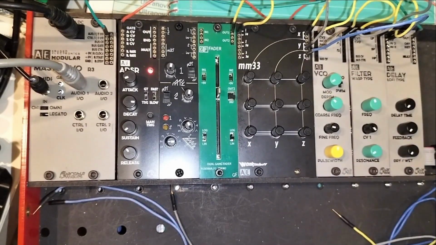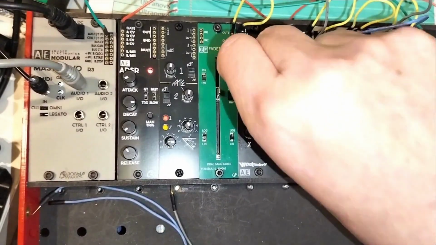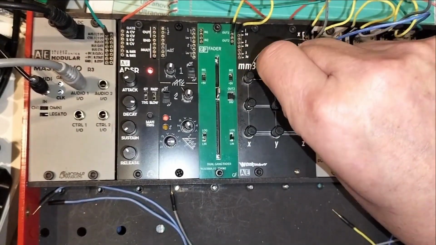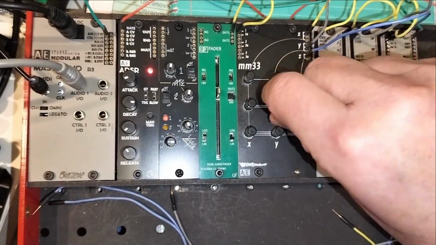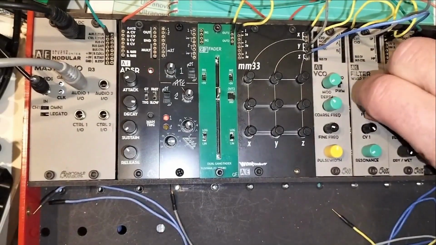So if I turn the volume up a little bit, and I can demonstrate now, just make sure everything's turned off. See, that's why you make sure everything's turned off.